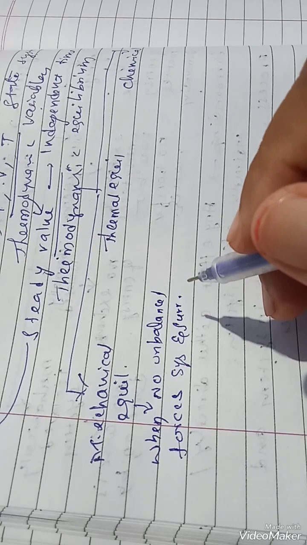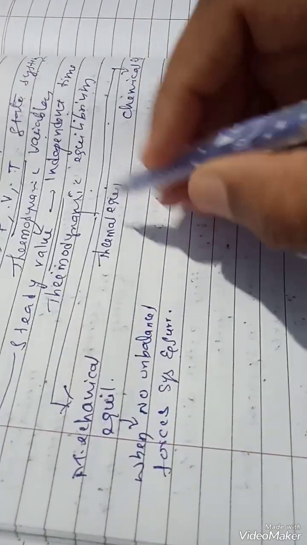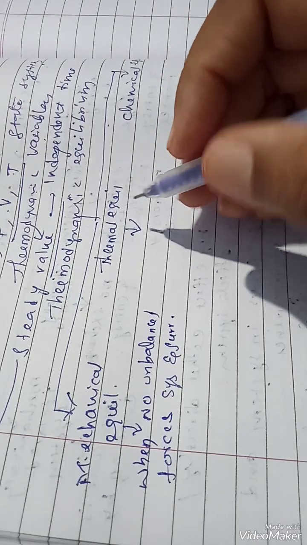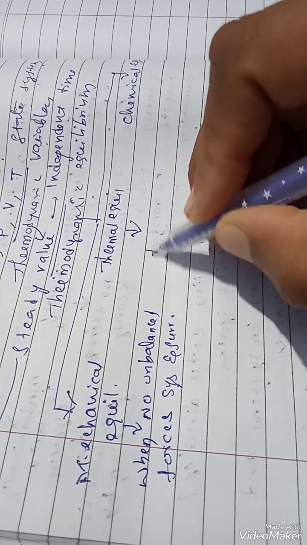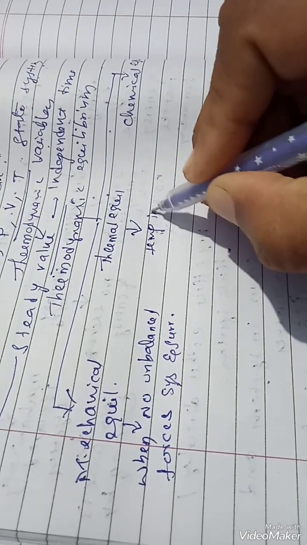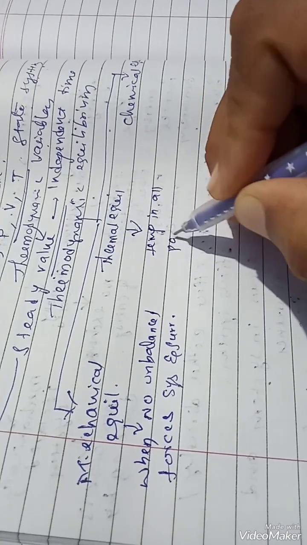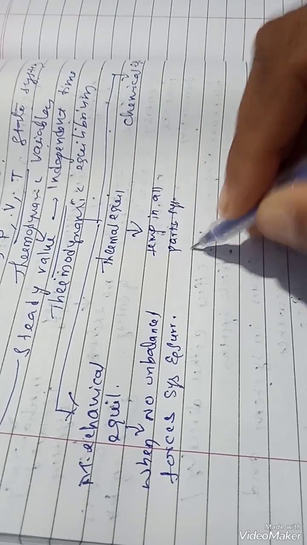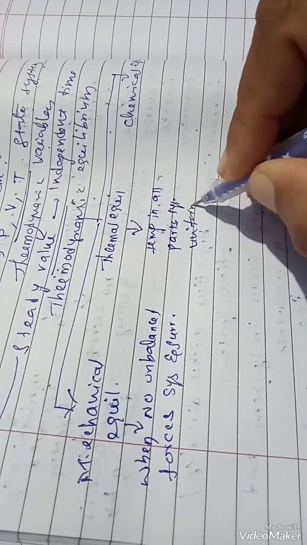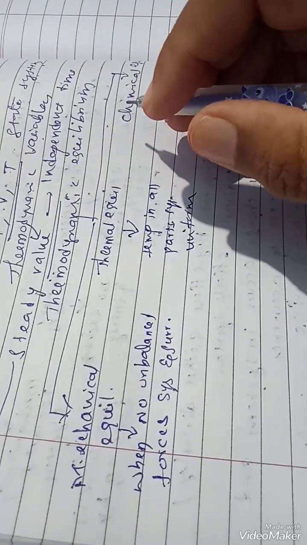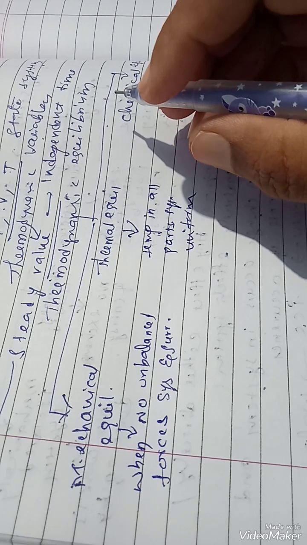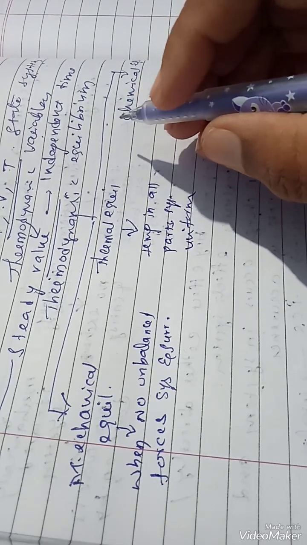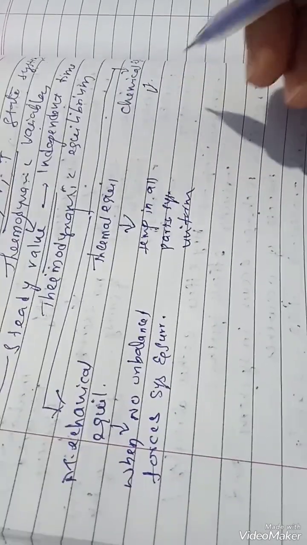Thermal equilibrium: when the temperature in all parts of the system is uniform, meaning the temperature is the same between the system and the surroundings, then we call the system to be in thermal equilibrium.